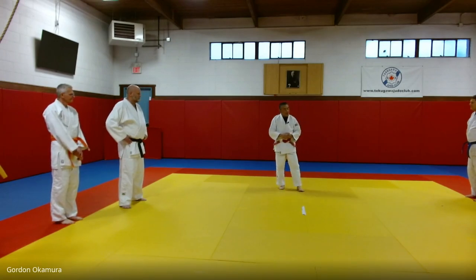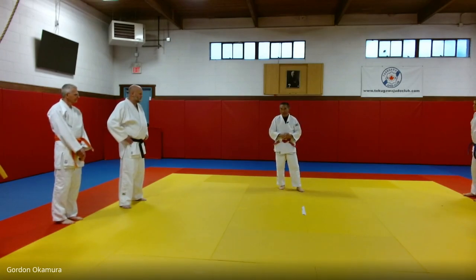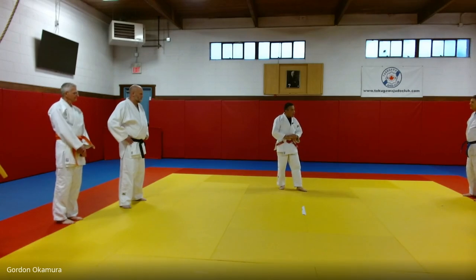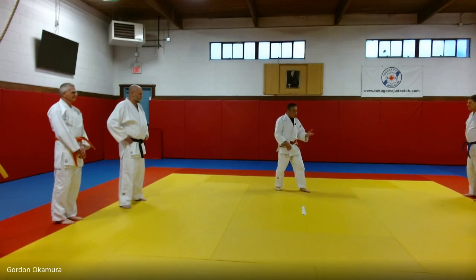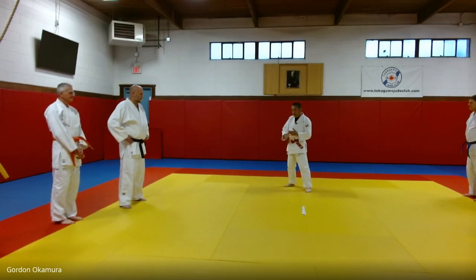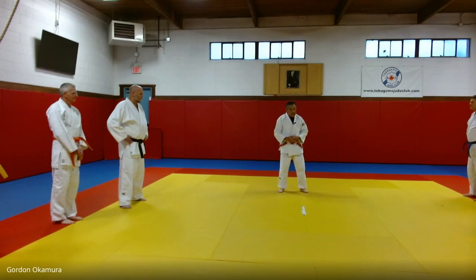Okay? So all these things we talked about last time was about posture and balance. So whenever you're attacking, you want to have good balance here, or if you're avoiding, you want to have good posture after avoiding. All right, so just a couple of things.